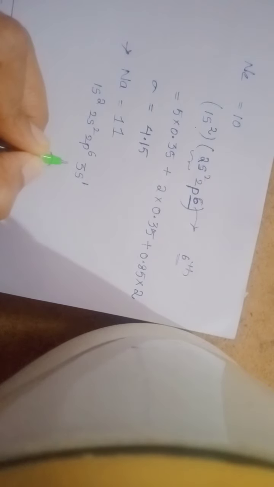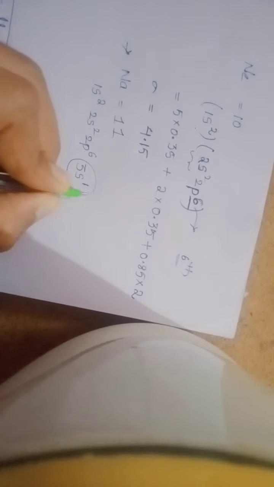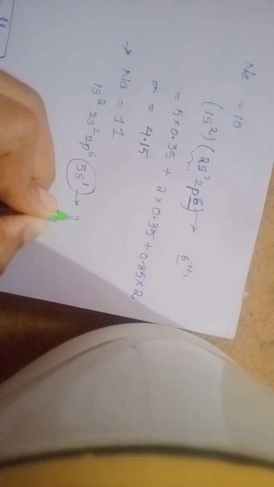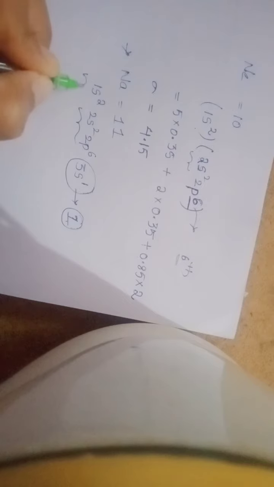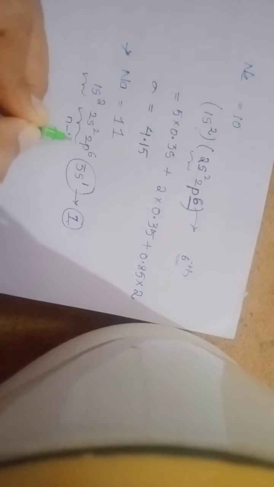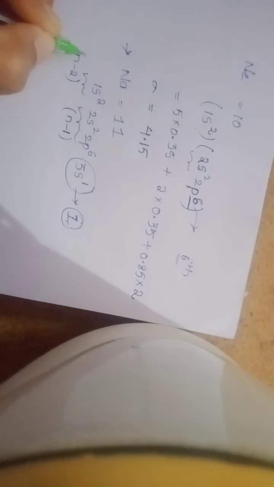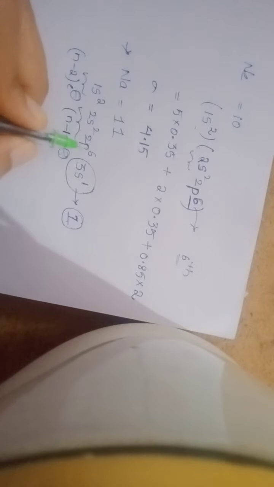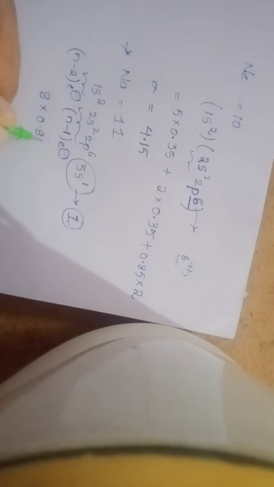We have to calculate the Z effective of the outermost electron, that is the valence electron, 3s1. So these are the n-1 shielding electrons, 8 electrons, 8 into 0.85, plus the n-2 electrons, 2 into 1.00, 6.80 plus 2.00, the sigma value.